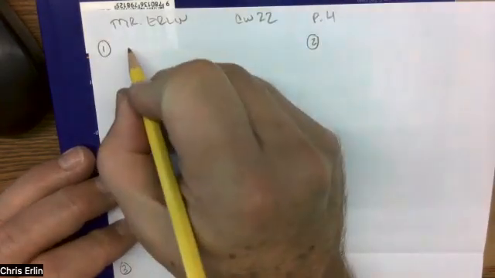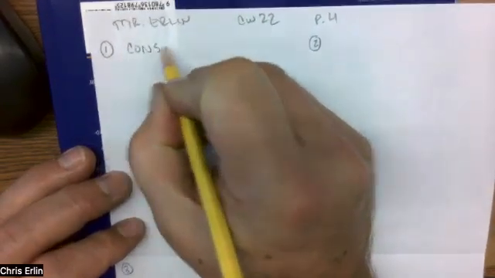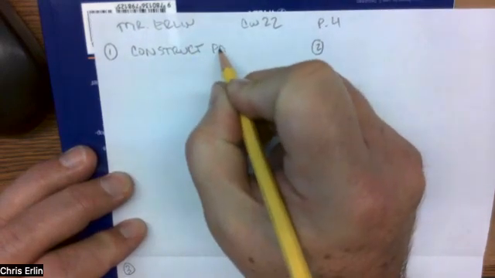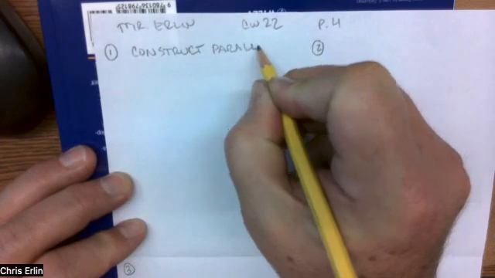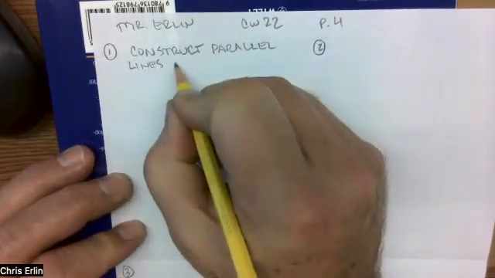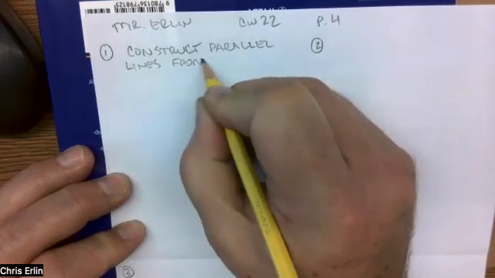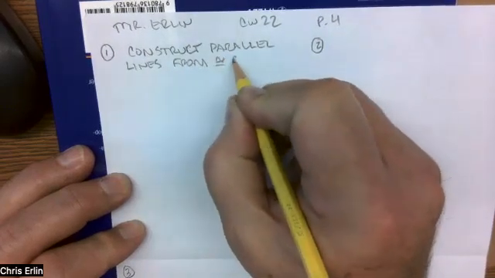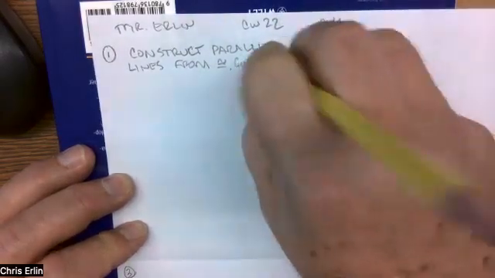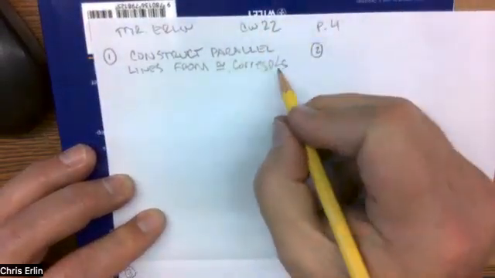In the first quadrant, we are going to construct parallel lines from congruent corresponding angles. Same thing we did before, right? This one's a repeat.